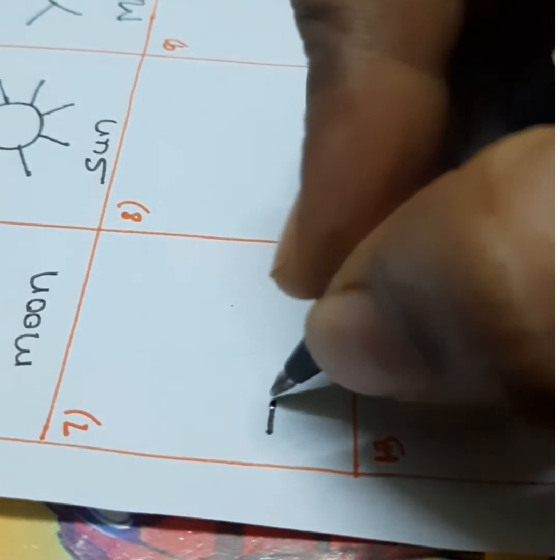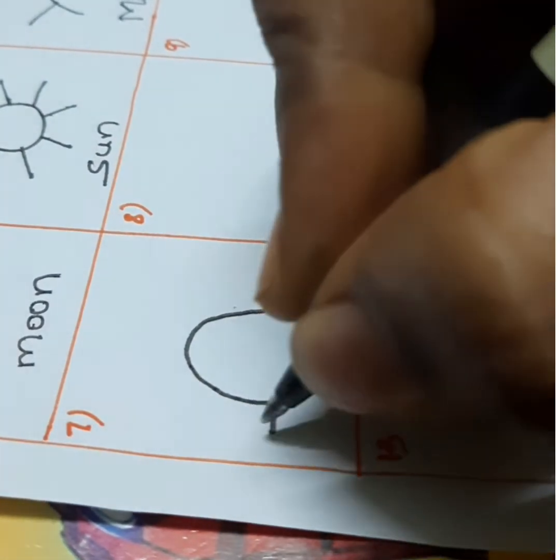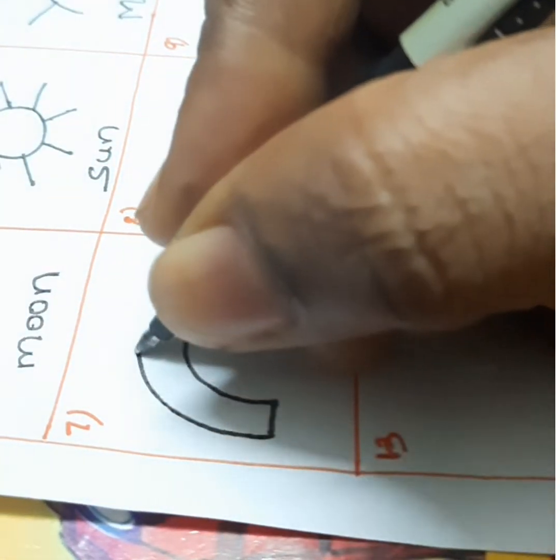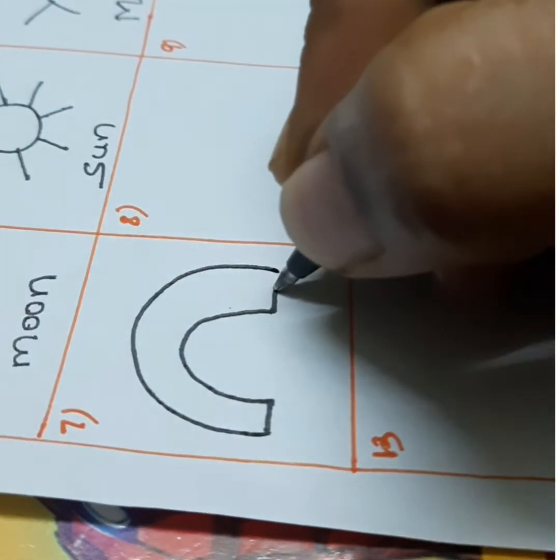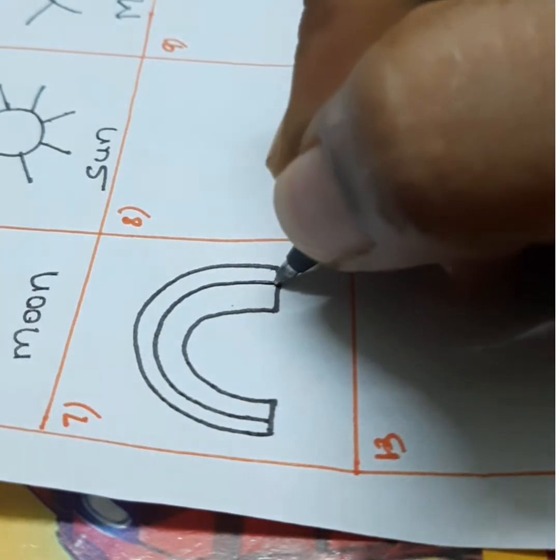And seventh one is the rainbow symbol. Draw the slipping line, draw the curve line and draw the slipping line. And next draw another curve line. Next draw the curve line in the middle of those curves. This is the rainbow symbol.